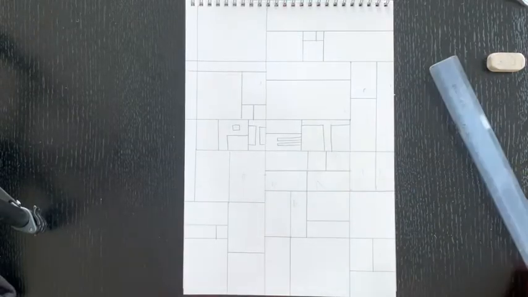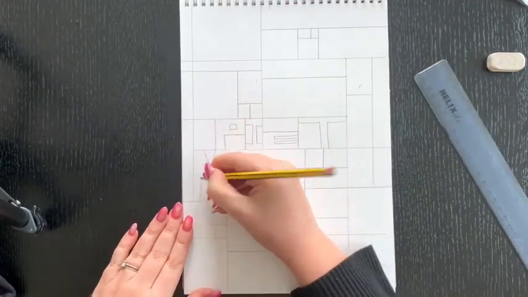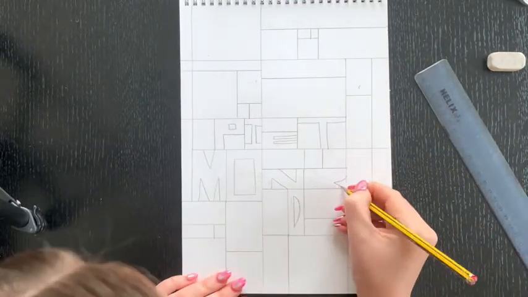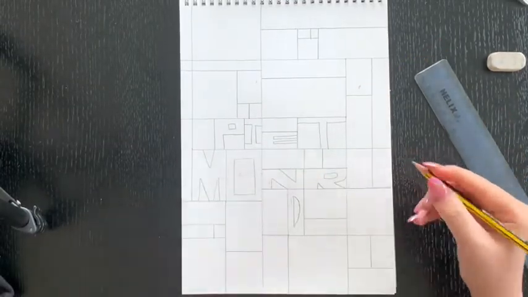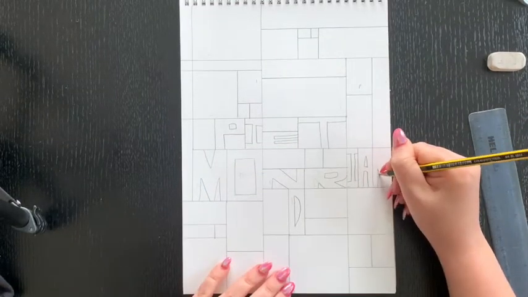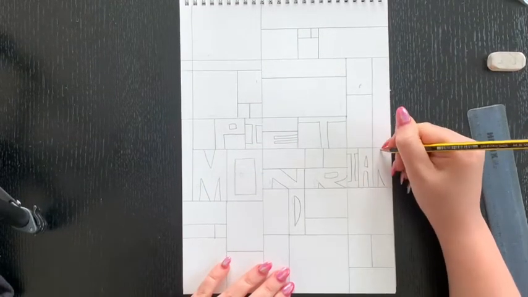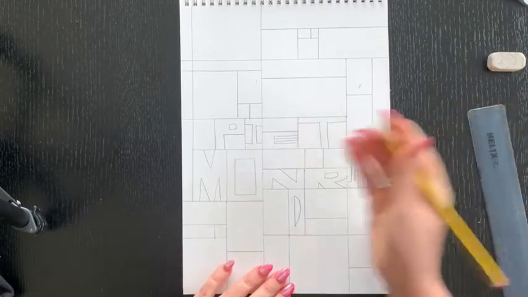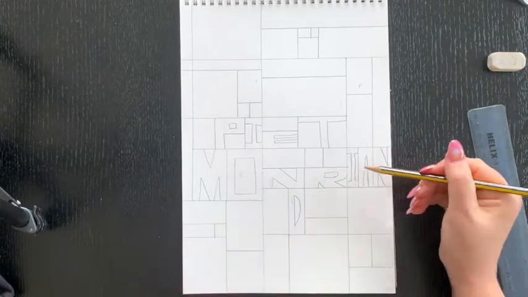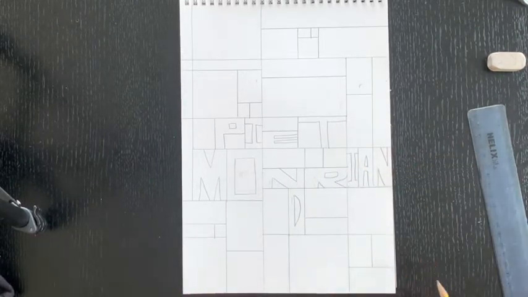So I'm going to go ahead and draw those in now. So it turns out that I missed out a box for my eye, but I snuck an extra one in here. So that's absolutely fine.